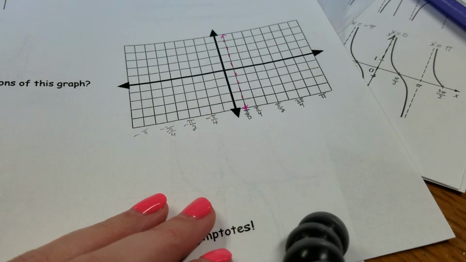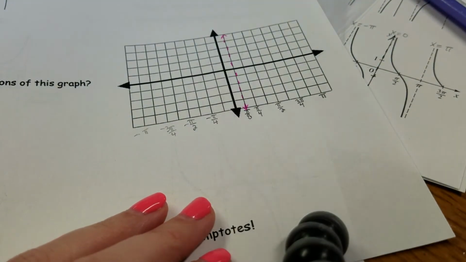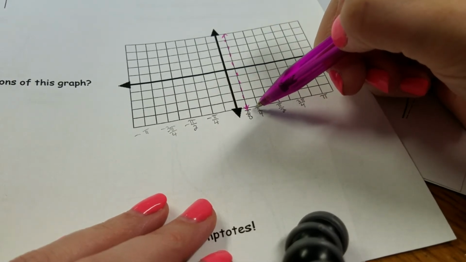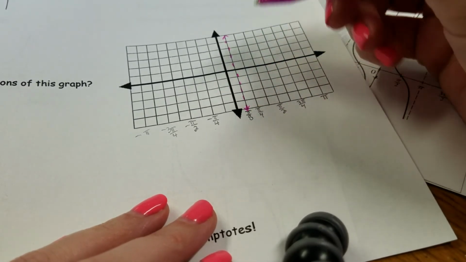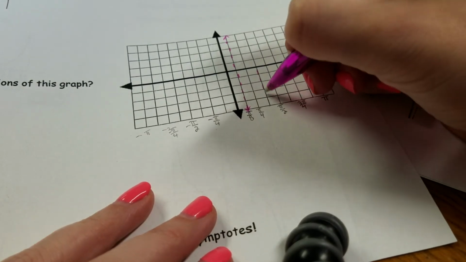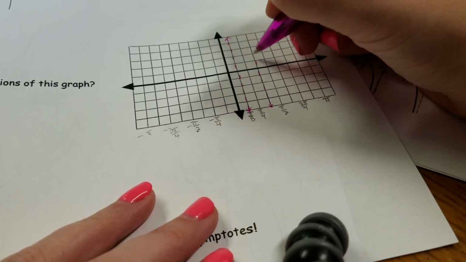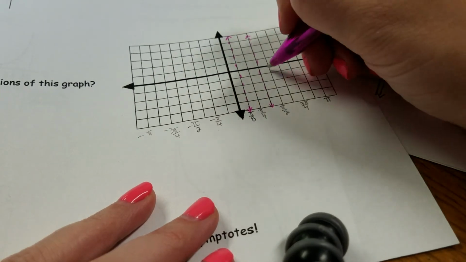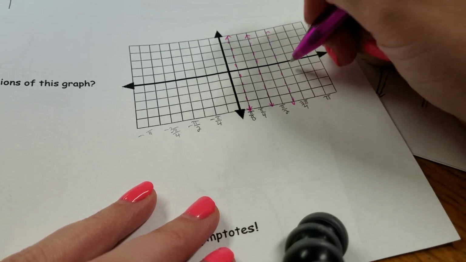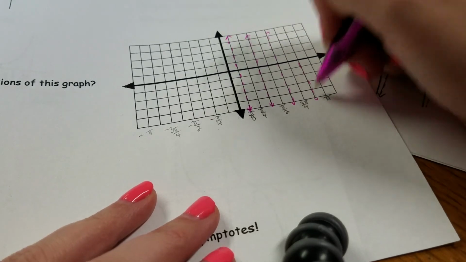Now, they occur every pi over 4. So if 1 unit is pi over 8, 2 units are pi over 4. So that means I can just count every 2 units, 1, 2, and then that's where my asymptote's going to be. All right, and then you're going to continue to do that. 1, 2, here's where my asymptote's going to be. 1, 2, here's where my asymptote's going to be.